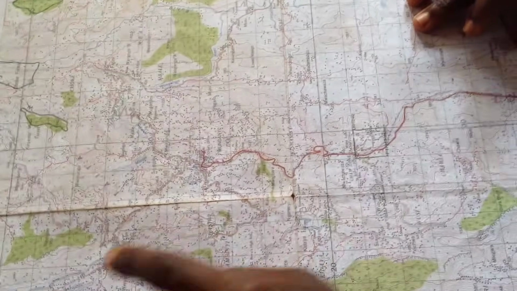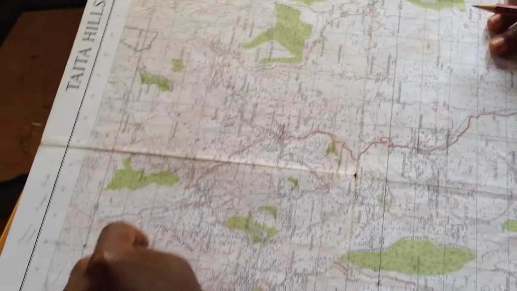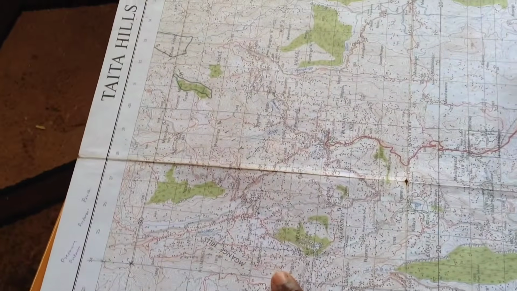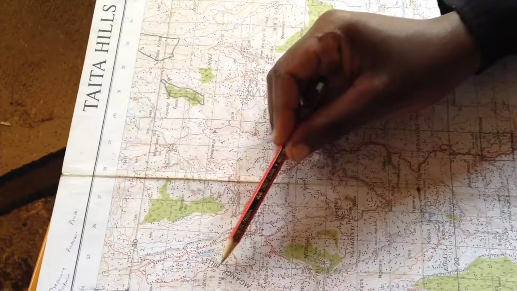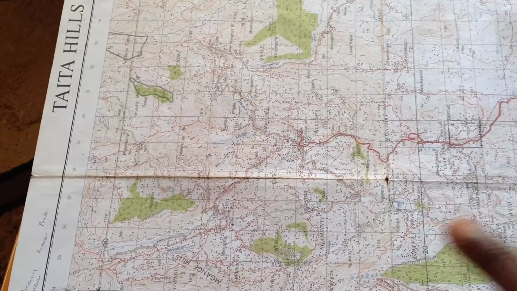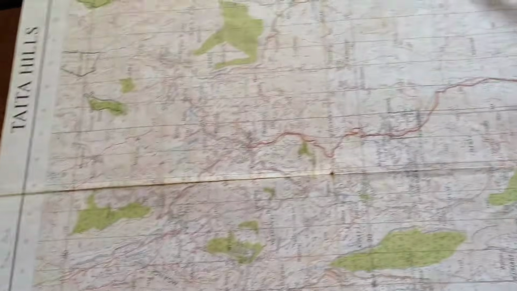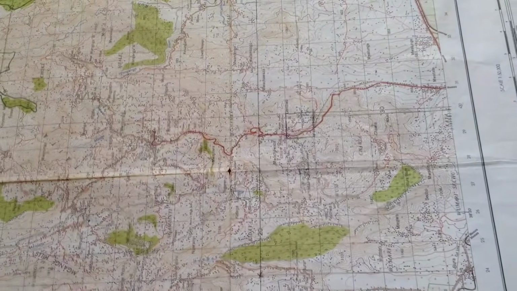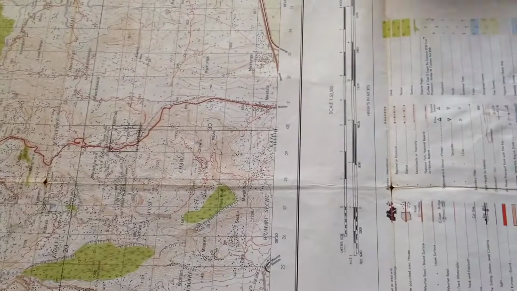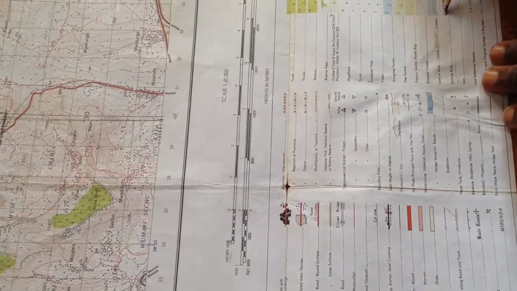The other one is the Mugange Hill. I've told you it is going to be guided by the contour lines. There we have it. The other thing is the rock outcrop. How does it look from the map? A rock outcrop, again, you need to look for it from the key. So a rock outcrop is going to look like something like this.